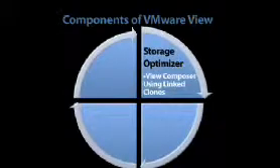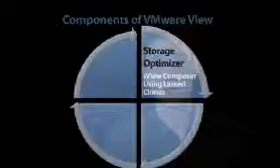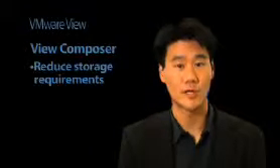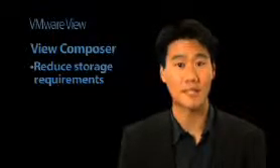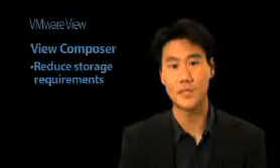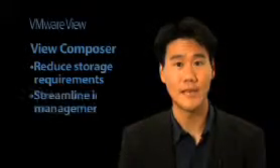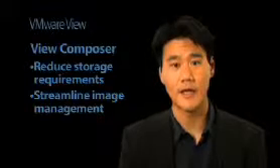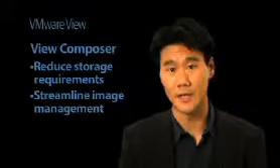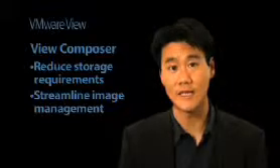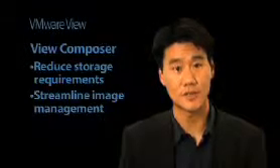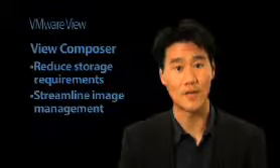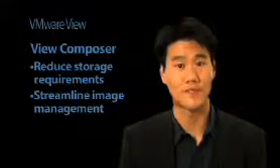VMware View Composer is our new image management product that leverages linked clone technology for two points of value. The first is to reduce storage requirements by allowing multiple virtualized desktops or virtual machines to share a common base disk. This results in up to 70% storage reduction. Number two, it enables streamlined image management. An IT administrator can update the master image, the base image, instead of updating each individual virtualized desktop. This, combined with the fact that user data and user settings persist between updates, allows each user to have a personal My View or personalized virtual desktop.